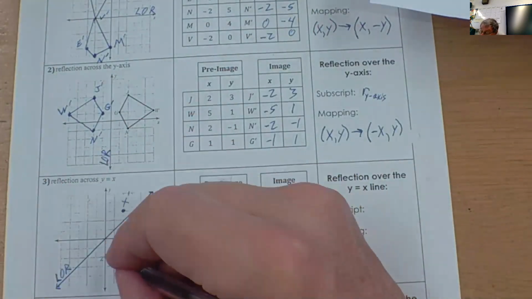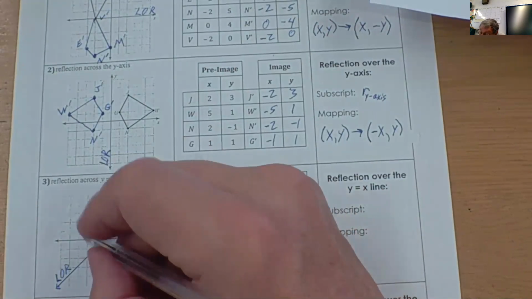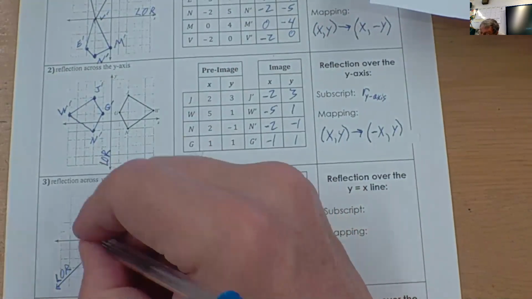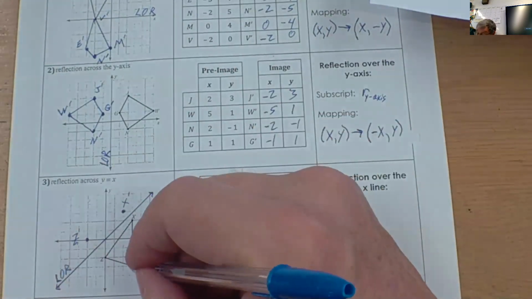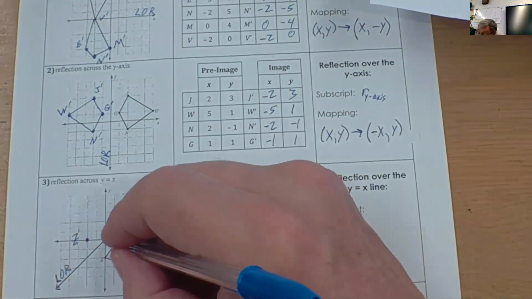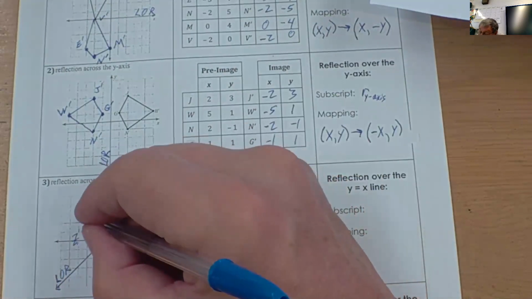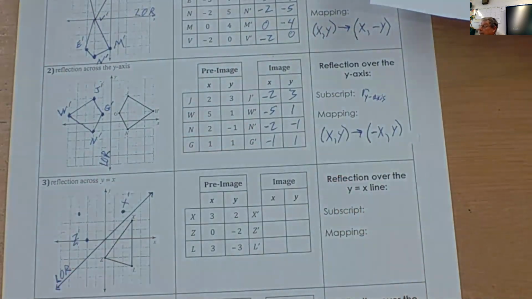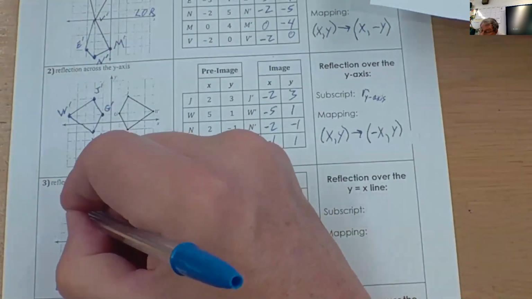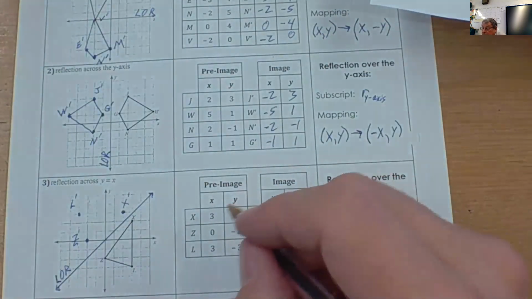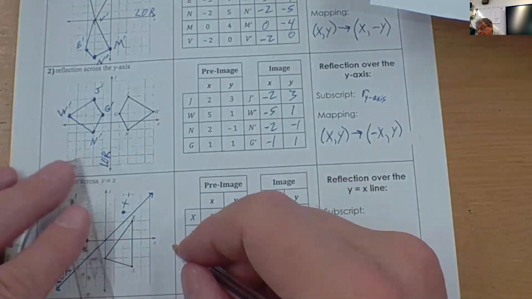x prime. A full square, a full one, c prime. 1, 2, 3, 1, 2, 3. And that would be, what is that? L prime. Okay, and then of course, dot to dot.